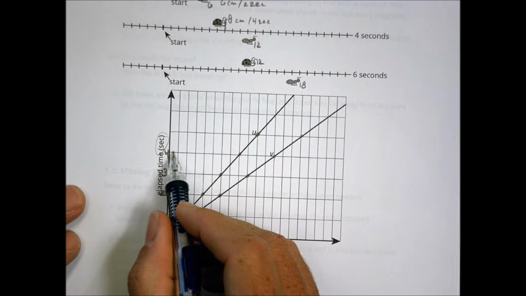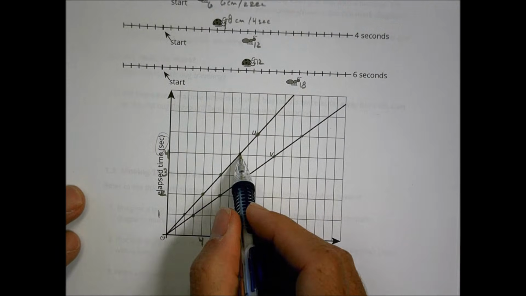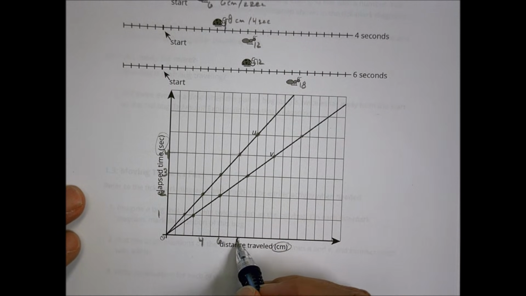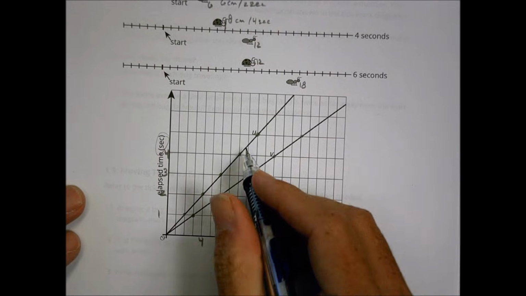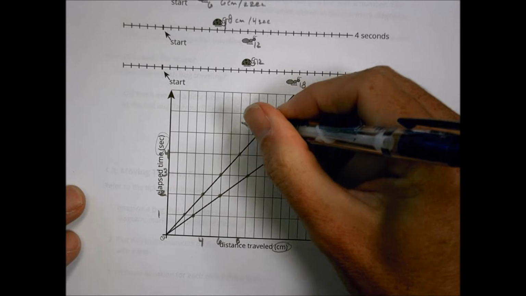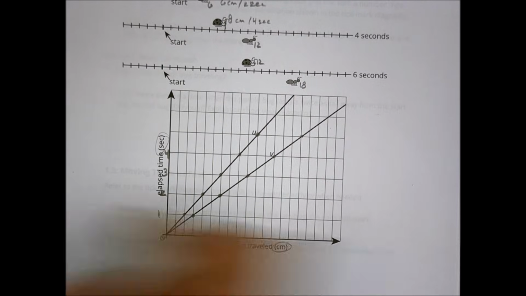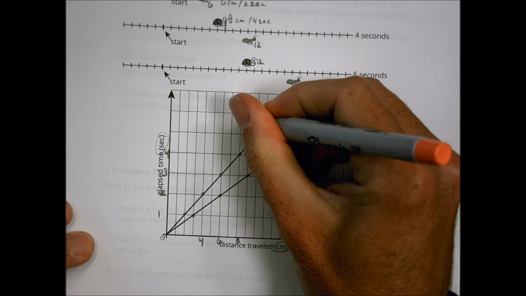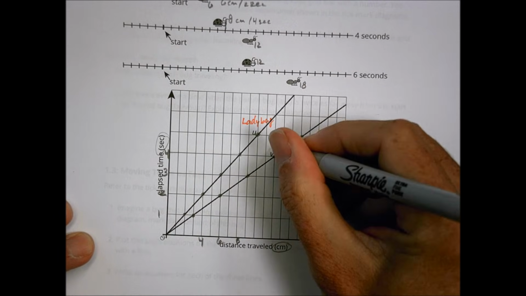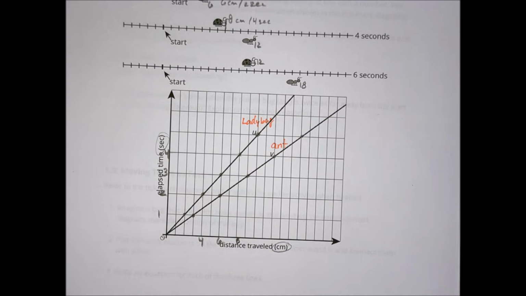So let's see here. Here's 4 seconds, and here's a dot right there. Well, where's that going to be at? Well, that's 8. Sure enough, that does work. So what this is telling me here is that this graph U is going to stand for our ladybug. And so we can say our ladybug is line U, which would make our ant line V.